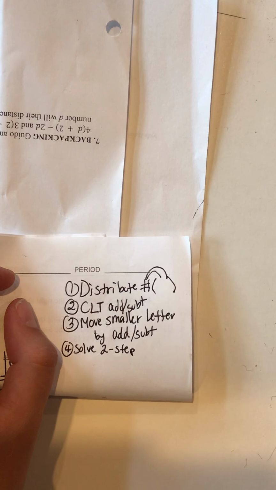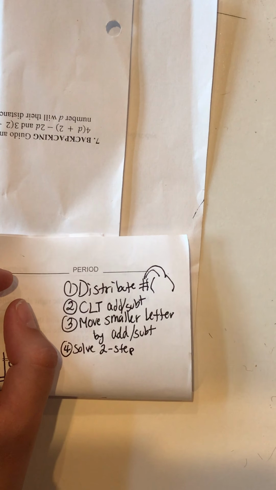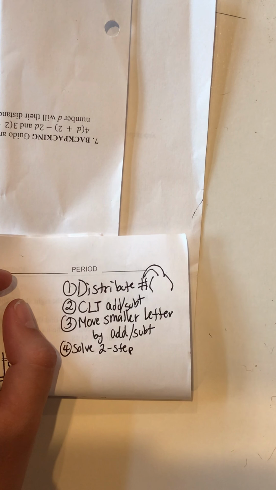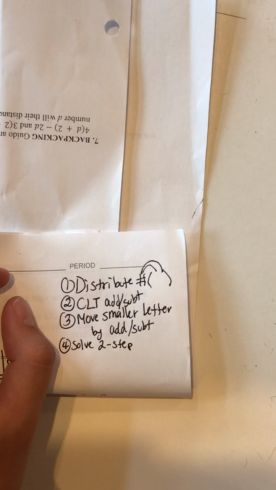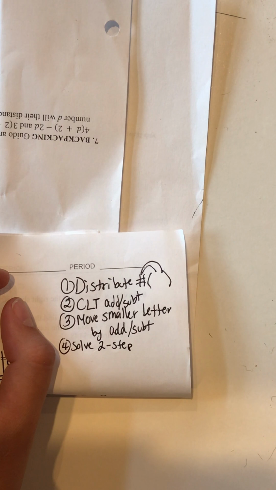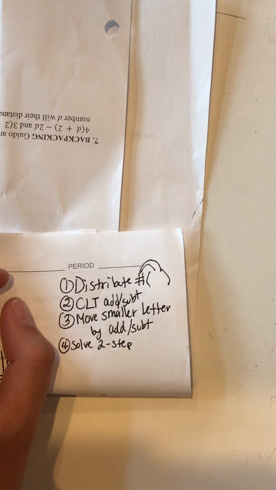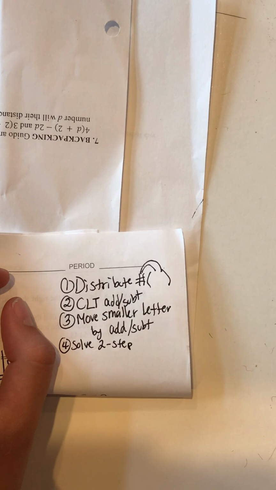When solving multi-step equations, you want to make sure that you follow the 4 steps that we taught in class. The first step was distribute. The second step was combining like terms by adding or subtracting. The third step was move the smaller letter by adding or subtracting. And step 4 is solve the 2-step equation.